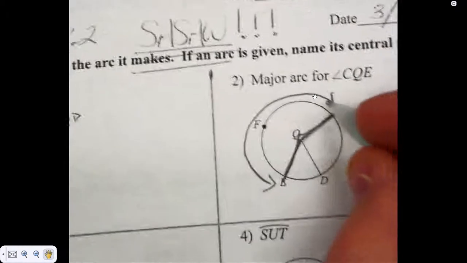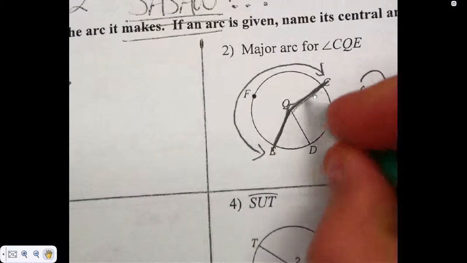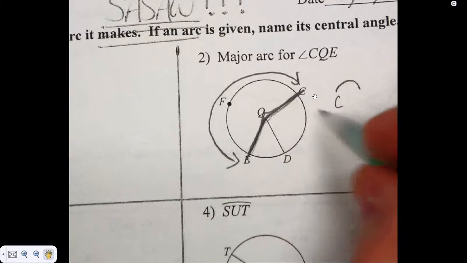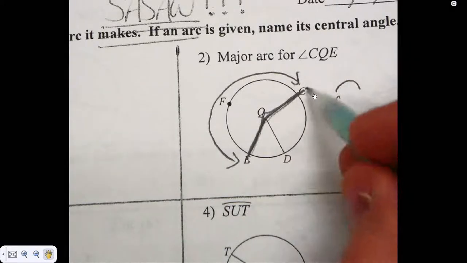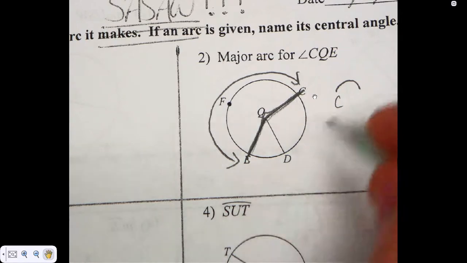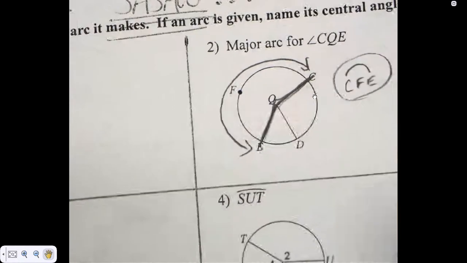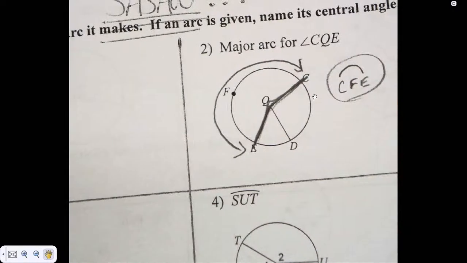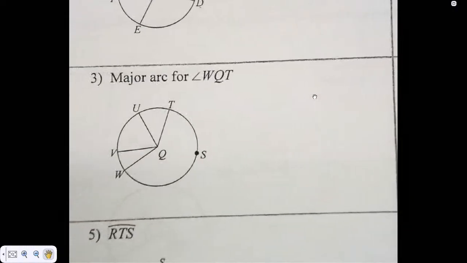On number 2? This is your angle. Forgot to change the page. C to what? What's the major arc? CFE. You're done. Do little things like this to show me you understand. Okay? You guys think you can do that? See, we have problems like that?